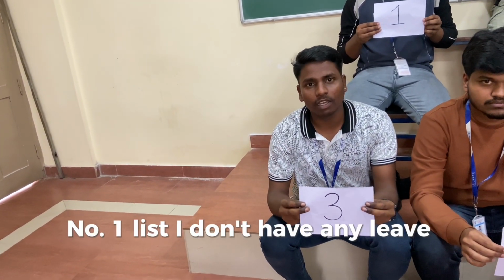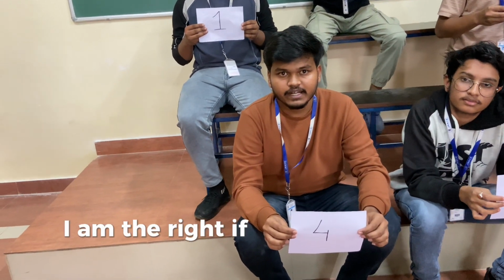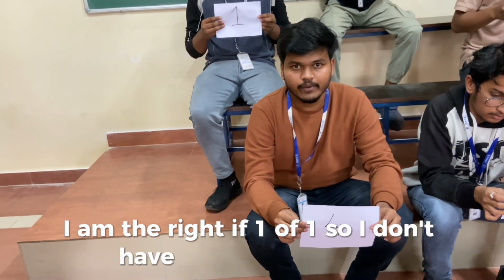I am the leaf node of the parent node, number 1 index. I don't have any leaf nodes. Now I can go. I am the right leaf node of 1, so I don't have any child. I can leave.